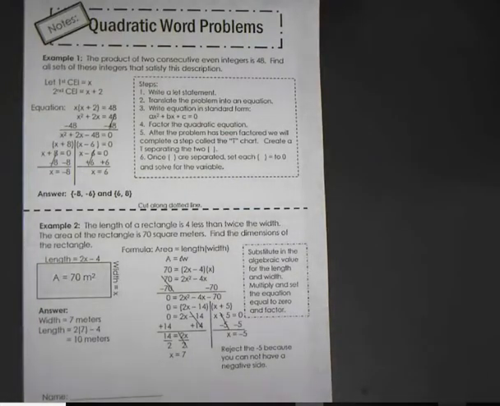Alright guys, so today we're going to talk about how to solve word problems using quadratic equations. As you can see here, we have our notes with two examples. The first one says the product of two consecutive even integers is 48. Find all sets of these integers that satisfy this description.